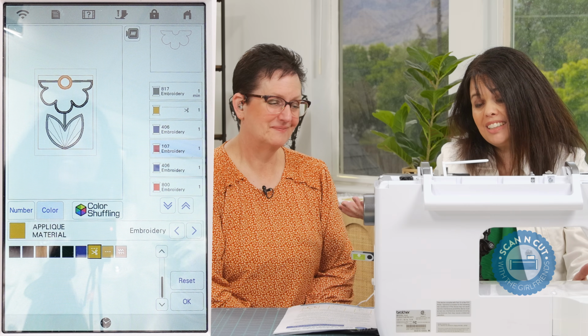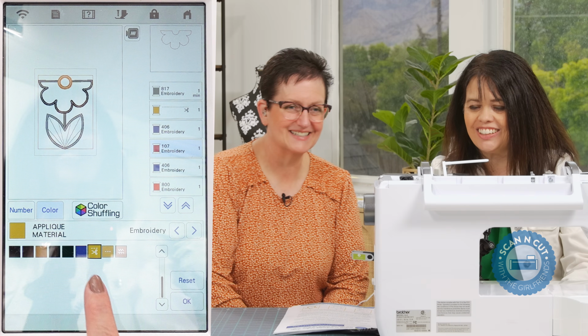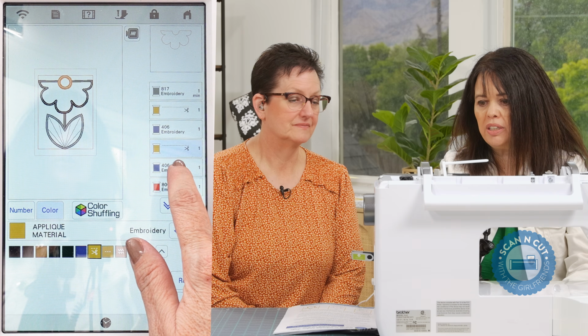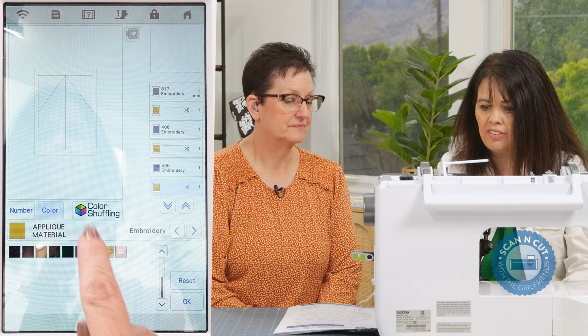We're now seeing the petals, and this is our placement line. So this is what we want as a cut file, right? Yes, we push the scissors. And now you can see on the screen that it is designated as a cut file with the scissors. All right, let's keep going. The next one is also petals, so we don't need that. Finally I have my flower center, and that again is a cut file that I want.